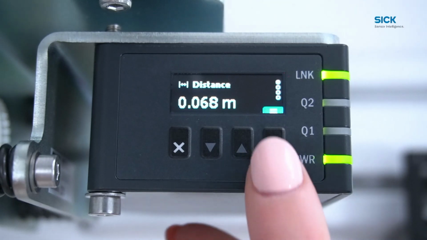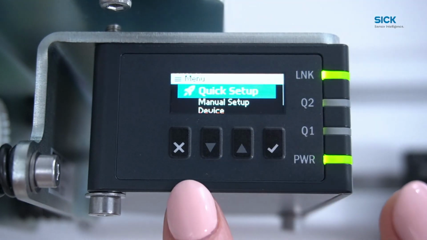In the second tutorial of the distance sensor DT80, you will get to know some advanced functions: the digital input, the distance offset, the measurement cycle time, some filter functions, the behavior no echo functions, and the device settings. Press the checkmark button to get into the main menu.